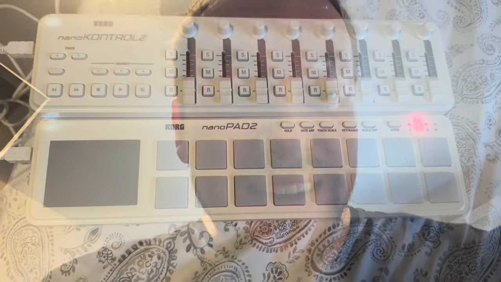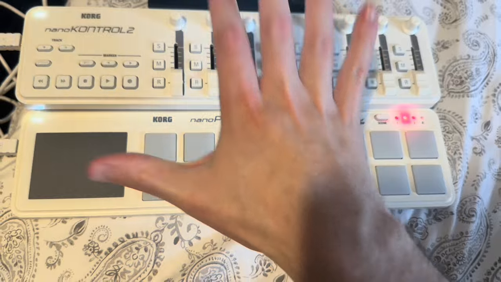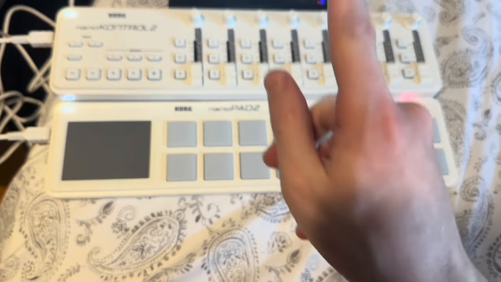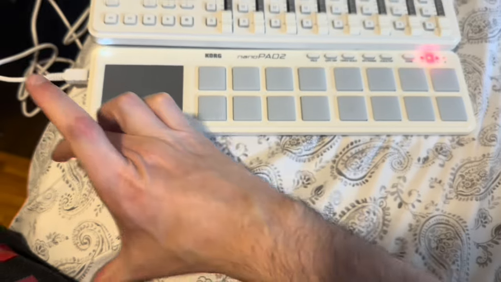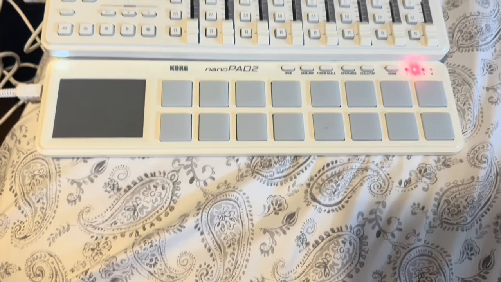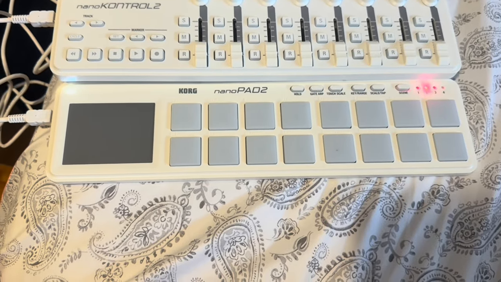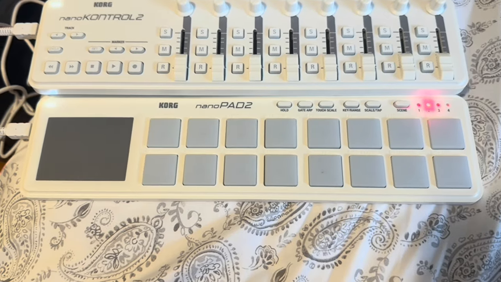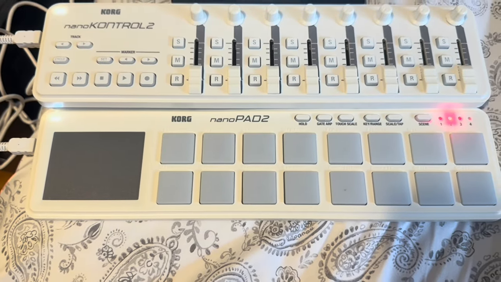Okay, so this right here is new. This is my mobile set. As you can see, I got nano control, nano pad. The only thing that's missing now is the nano key, which is supposed to be arriving tomorrow. But basically, this mobile setup means I could take these MIDI controllers with me everywhere I go. I don't ever have to lug a big keyboard.